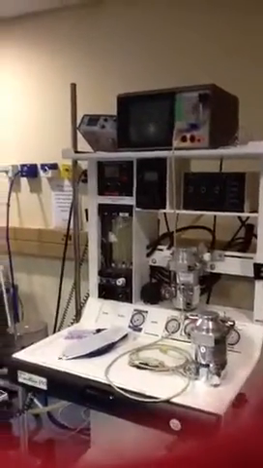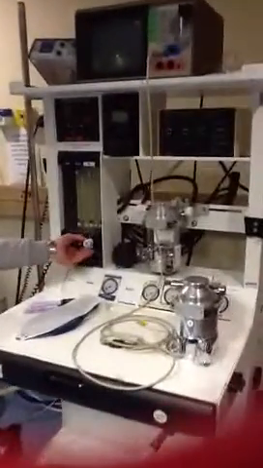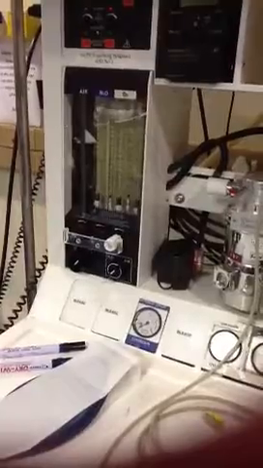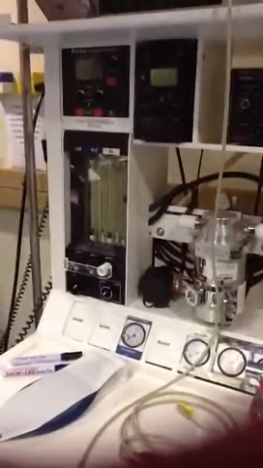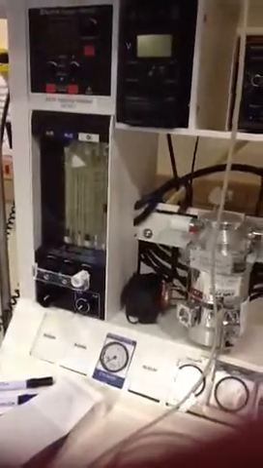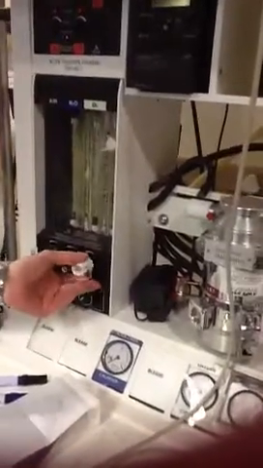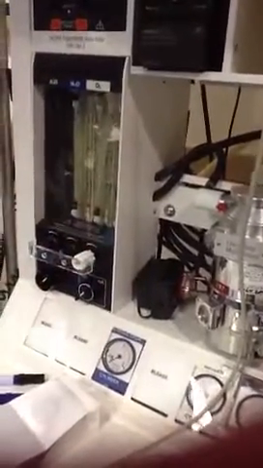First thing you do is switch the machine on, and you open the oxygen to 8 liters per minute. We'll do it for a short while, just so you can see. So you open this to 8 liters per minute. We really don't have any gas.